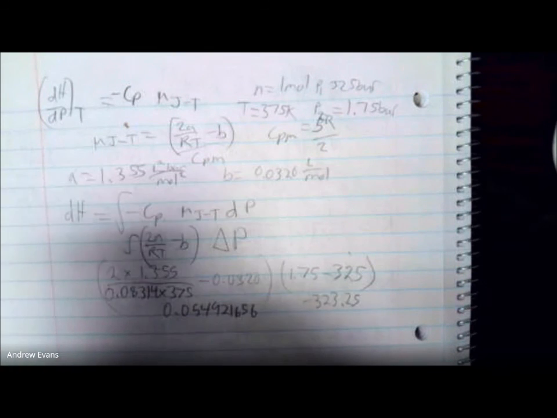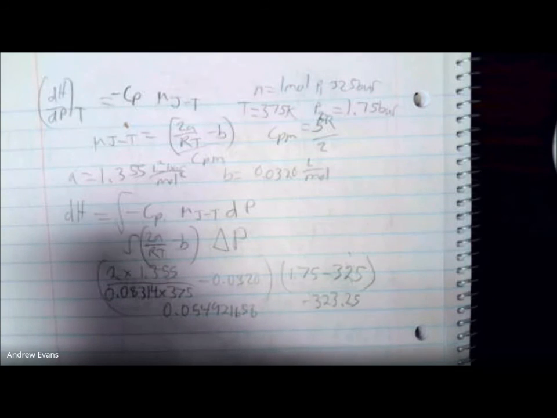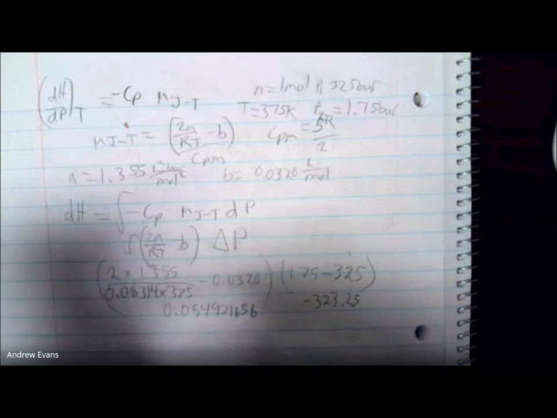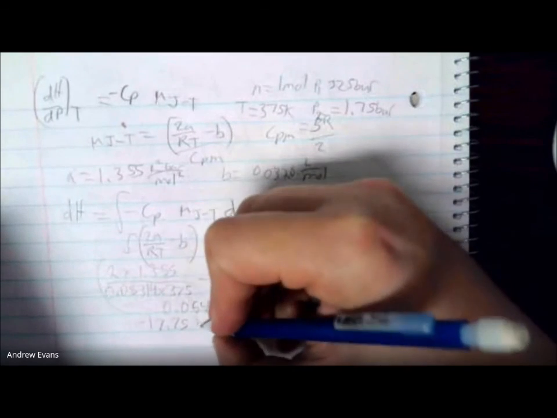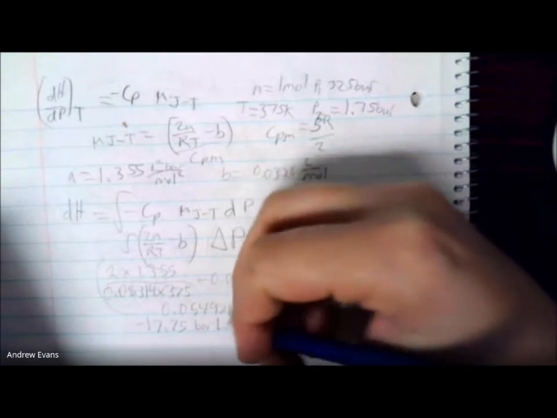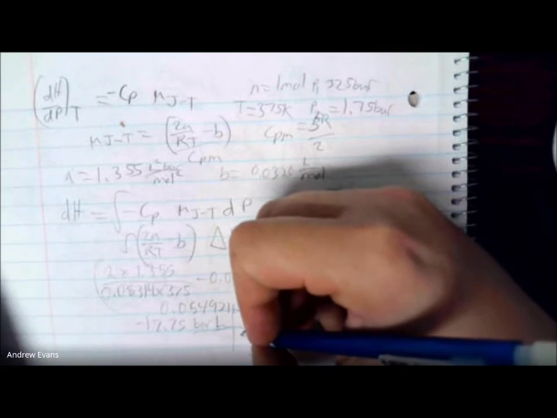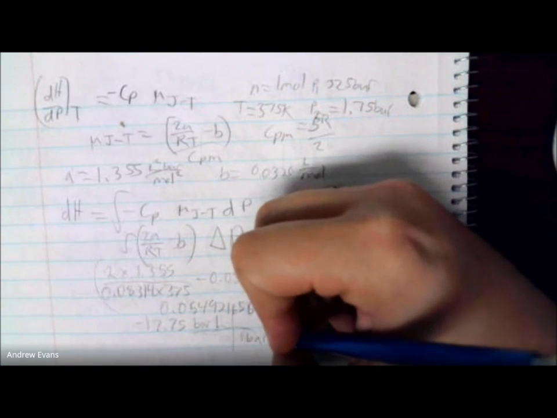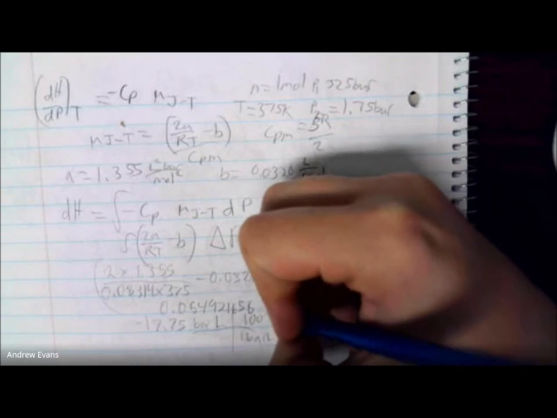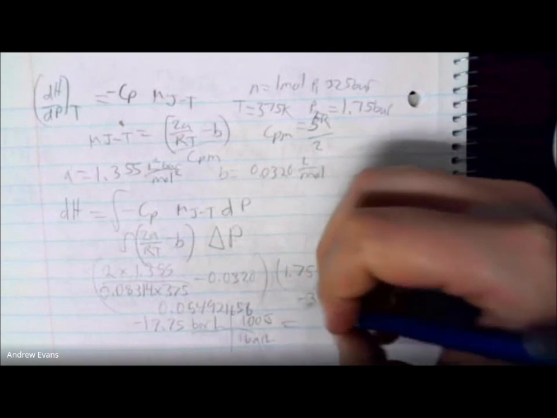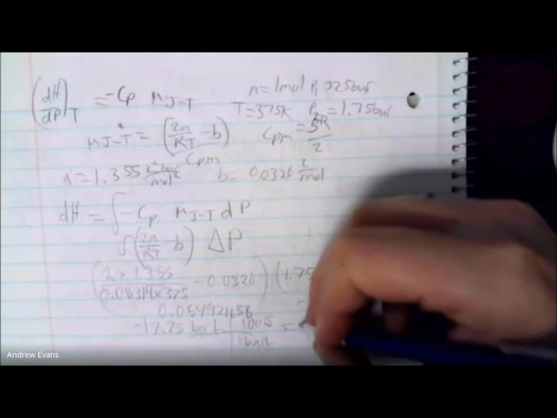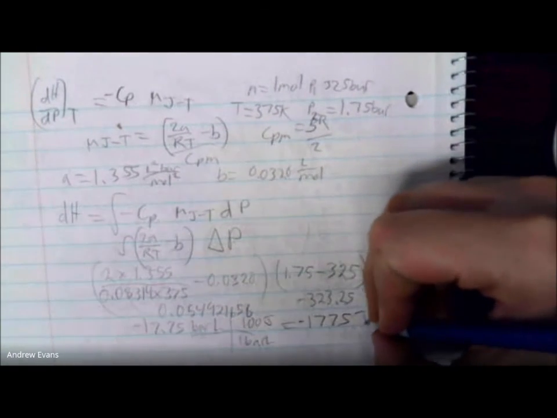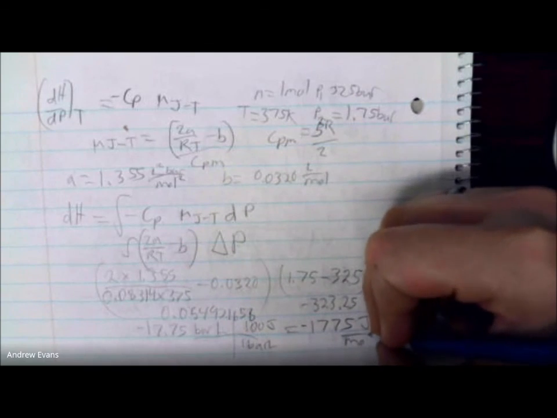When I multiply these together, I get negative 17.75 bar liters. And in 1 bar liter, there is 100 joules. So negative 1775 joules per mole.